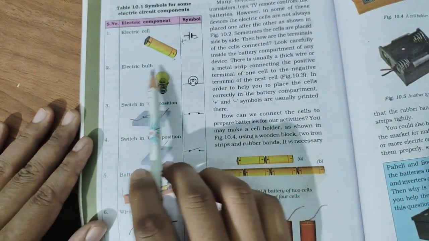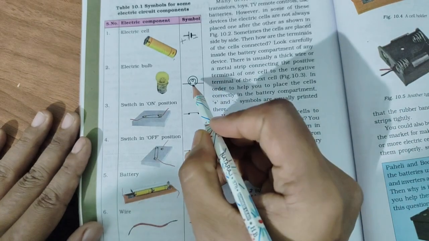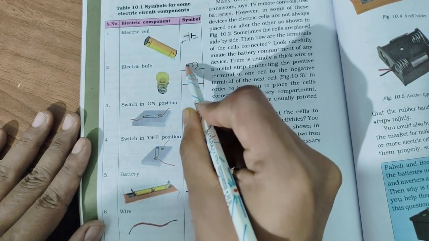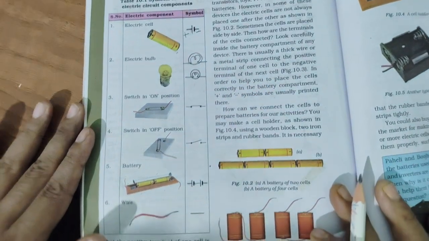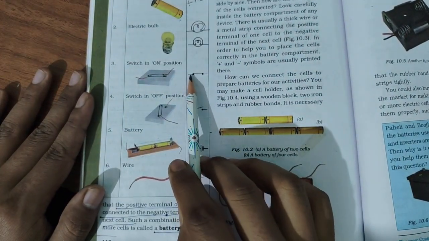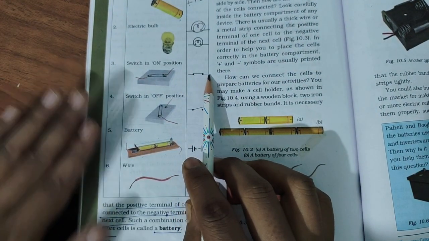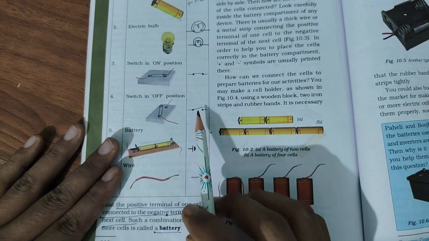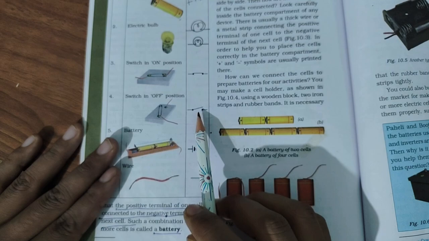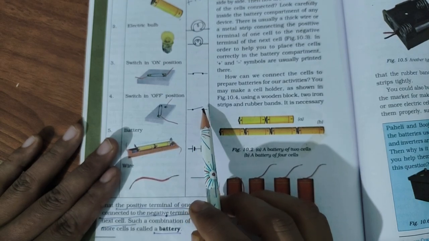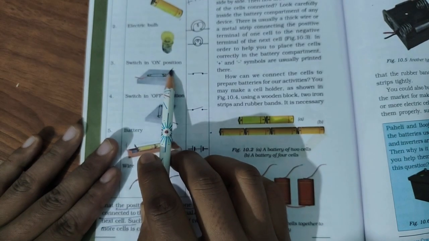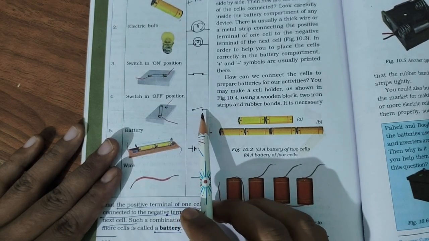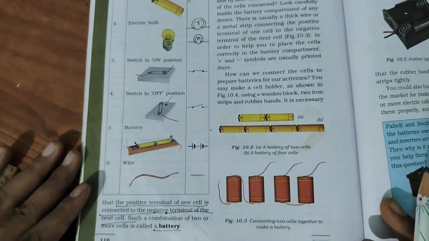Next is the electric bulb. We usually draw an electric bulb like this: a W with a circle around it. Next is the switch. In the on position it is touched, and in the off position it is open. When it is said to be a closed circuit, it means the switch is in the on position. When it says open circuit, it means the switch is in the off position.